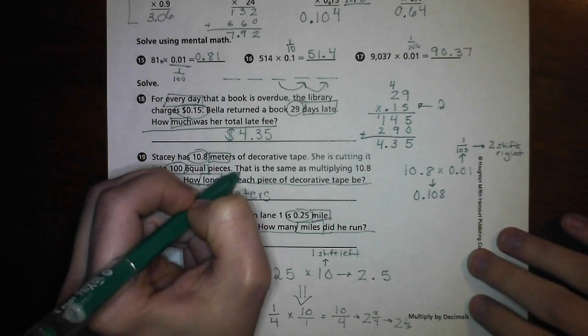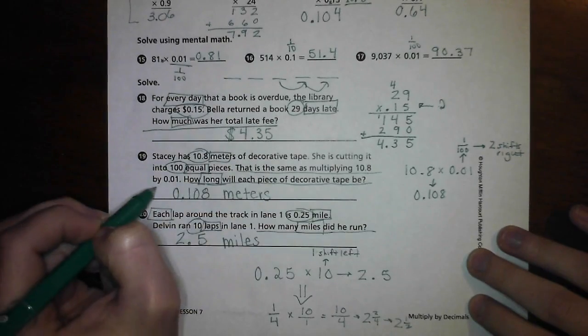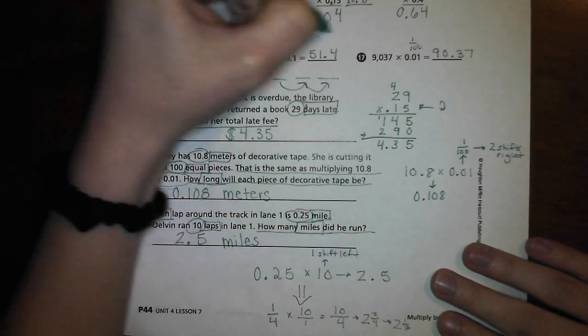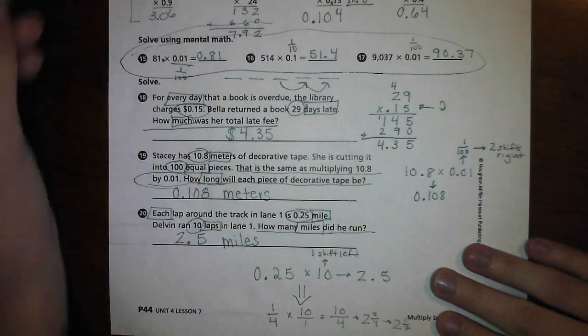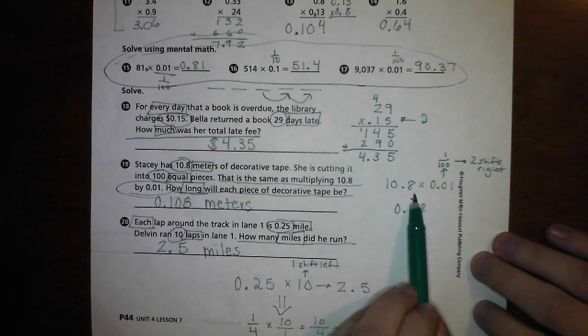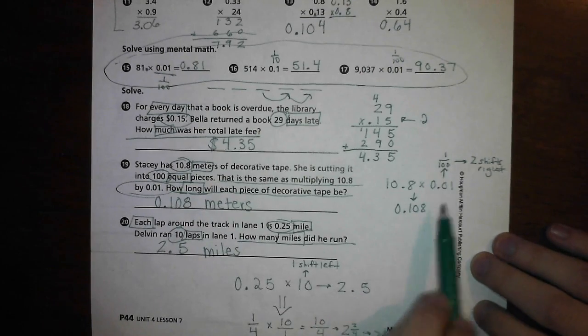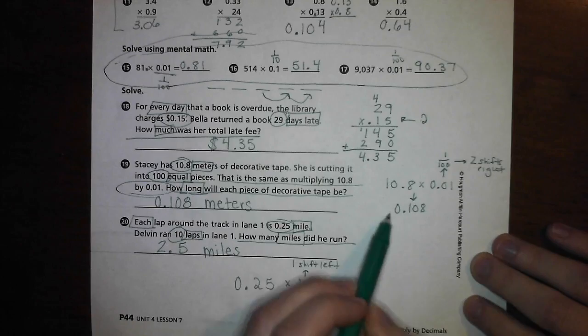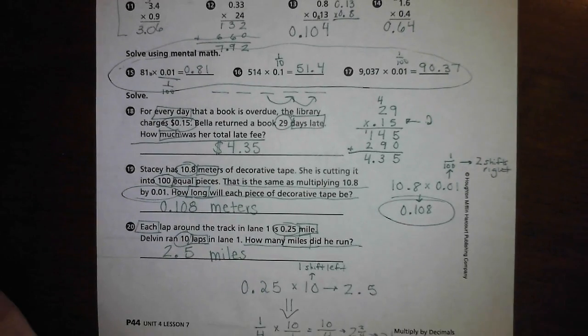Same with here. What's nice about this one is it says that is the same as multiplying 10 and 8 tenths by 100th. So it's actually like these mental math problems up here, and it gave you how to solve it. So 10 and 8 tenths times 100th, 2 shifts to the right, so it has to become 100 times smaller. So it became 108 thousandths of a meter.